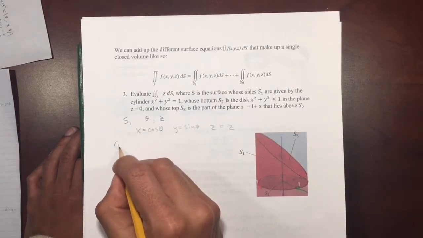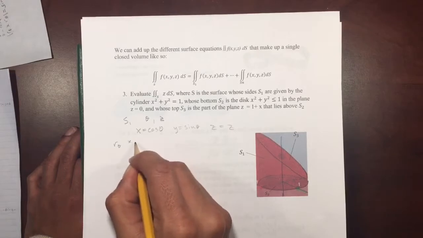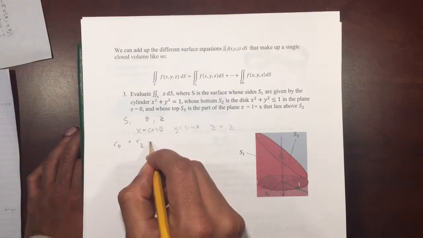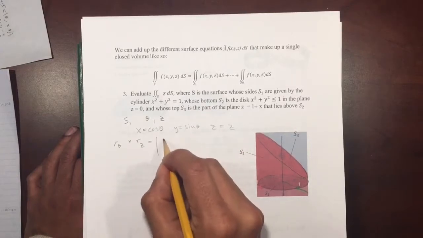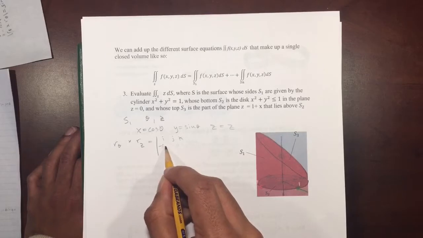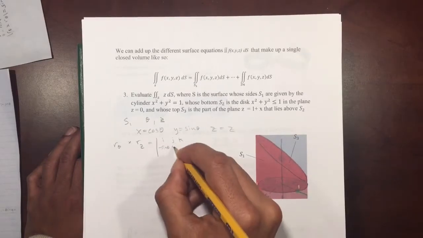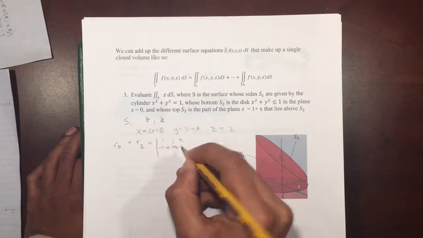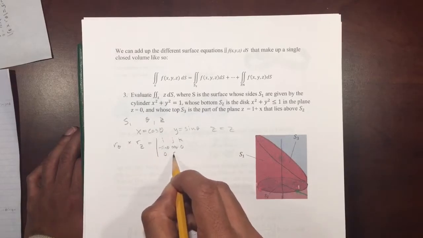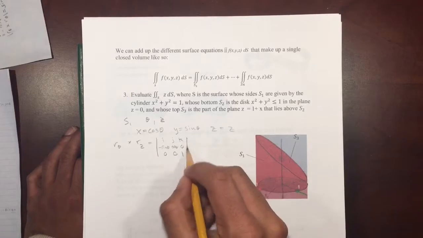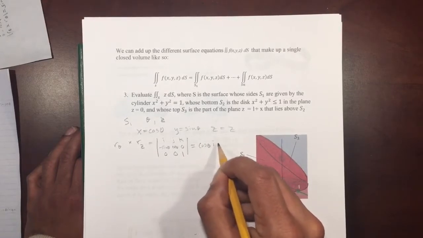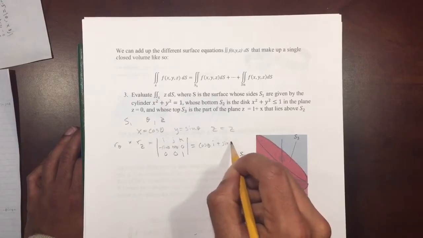And the cross product of r theta and rz would equal the determinant with negative sine theta, cosine theta, 0, and 0, 0, 1 at the bottom, and that would equal cosine theta i plus sine theta j.